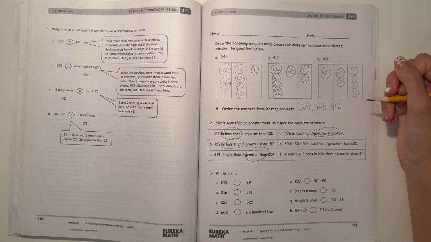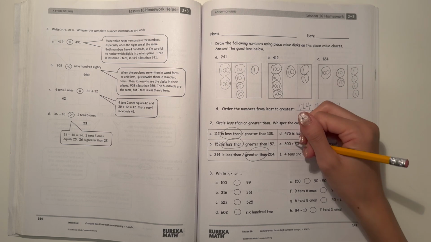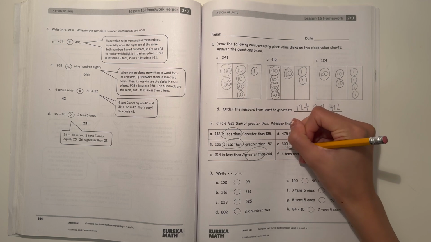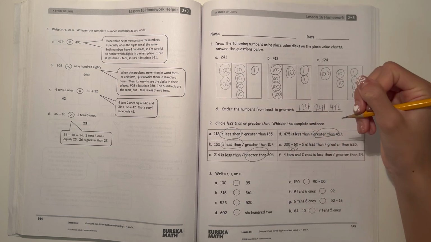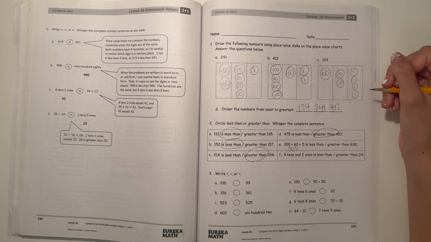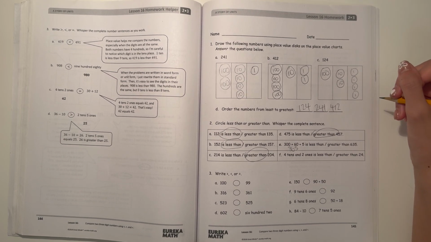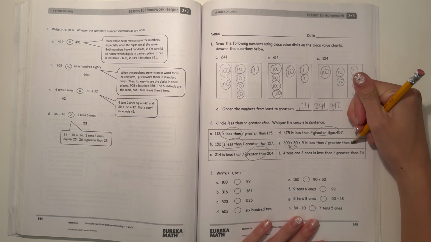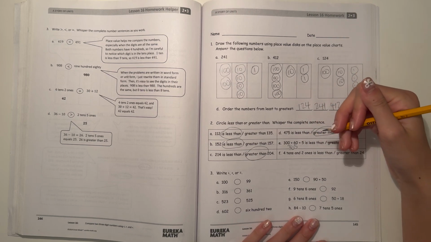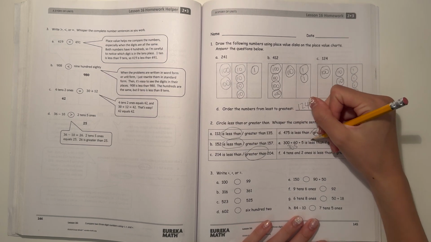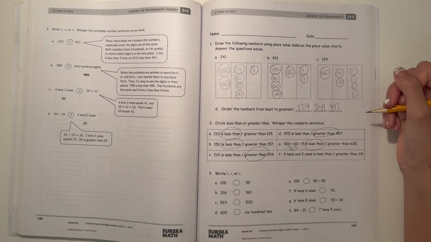In E, 300 plus 60 plus 5, so that's 365. 3 hundreds, 6 tens, 5 ones. And now we have 635. So if we look at the hundreds place right away, this is a 6 and that's a 3, which means 365 is less than 635.